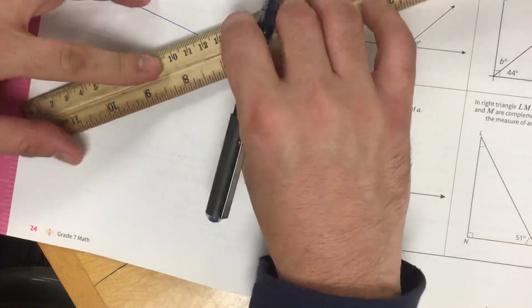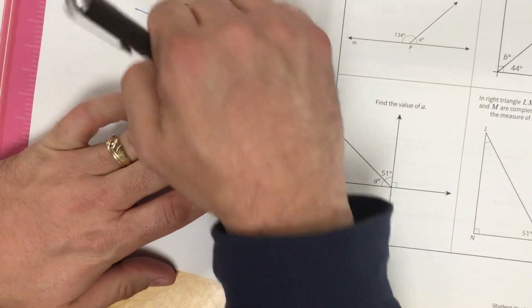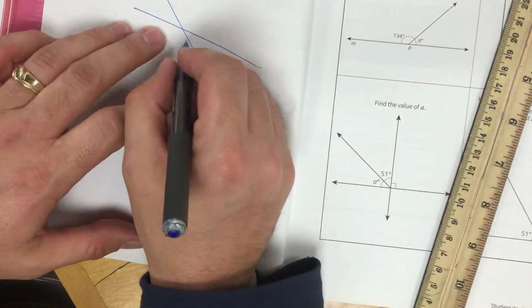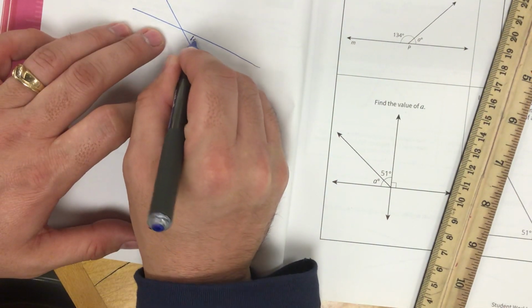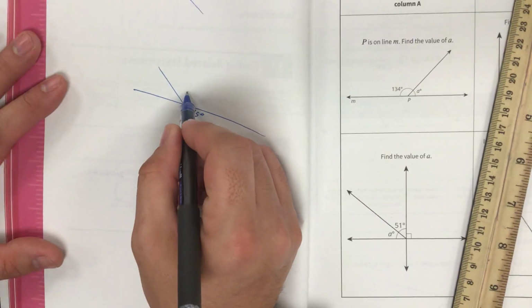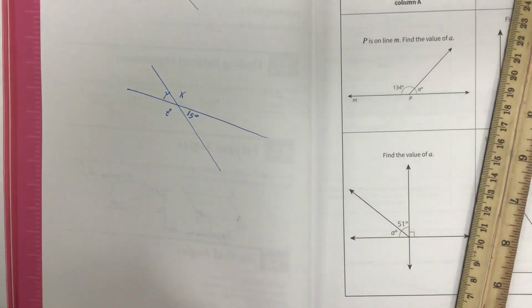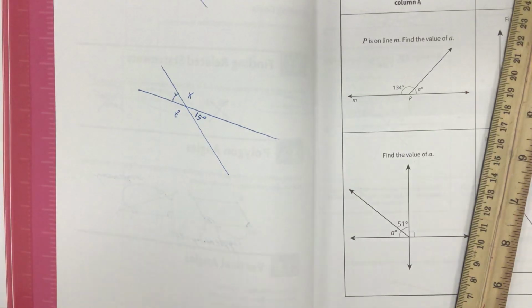Draw another set of intersecting lines. And let's say this one is 15 degrees. Go ahead and label the other 3. We're going to call them X, Y, and Z. So hit pause here for a minute, fill that out.